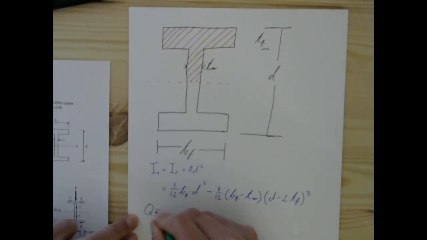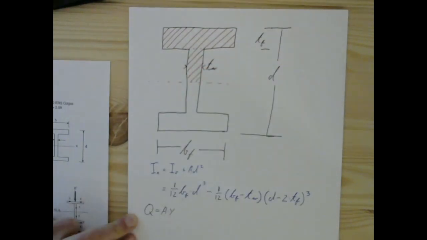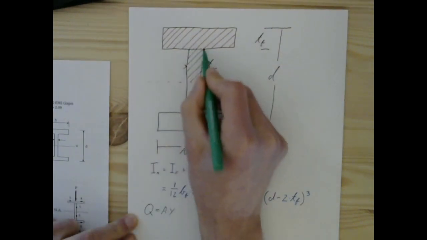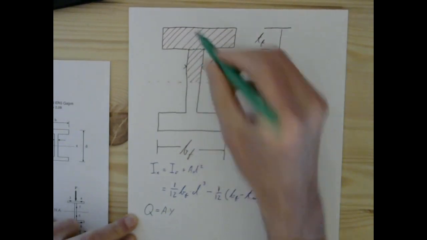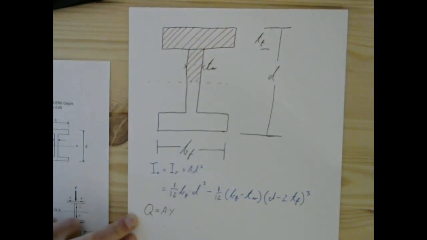Q is A times Y. The way I would do this, I would break this up into 2 pieces. One rectangle right there with the centroid right there, and one rectangle right there with the centroid right there.